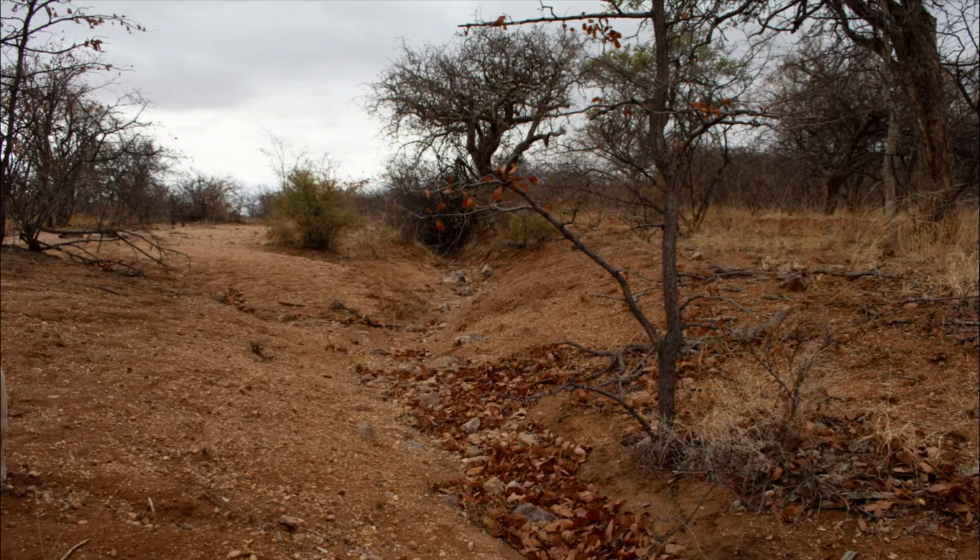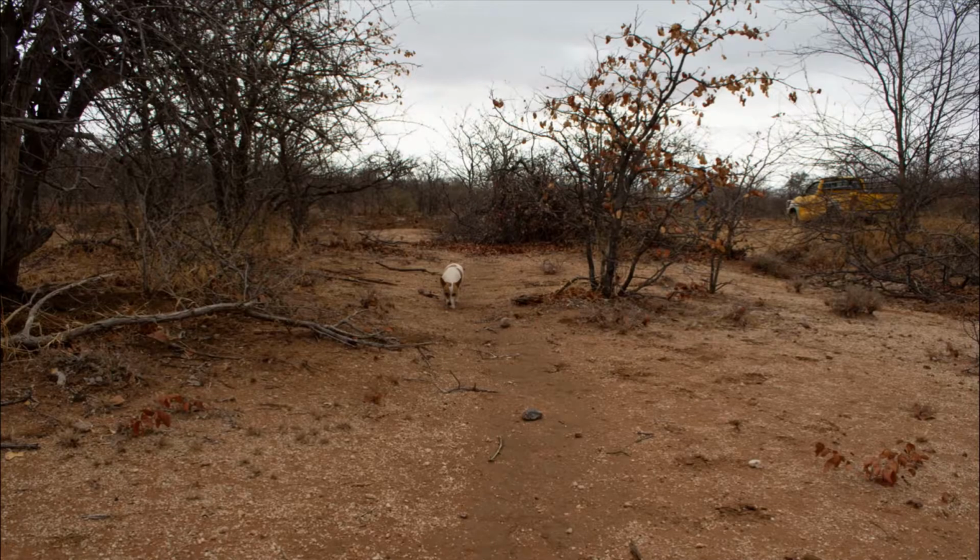This is more or less what it looks like. It's been created over the years as water slowly but surely takes away pieces of the topsoil. So this is one example of a gully on the area. This is a picture showing what the area looks like in general. It's a barren piece of land. There's little to no grass growing.